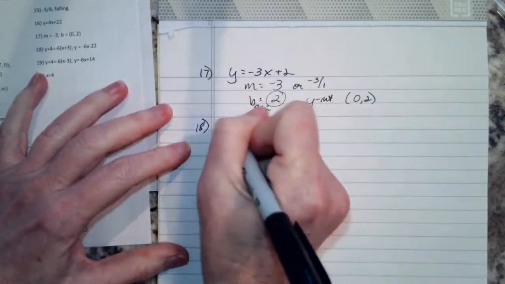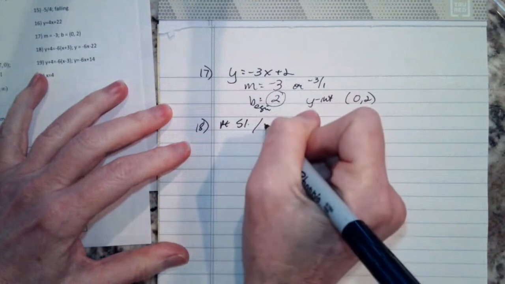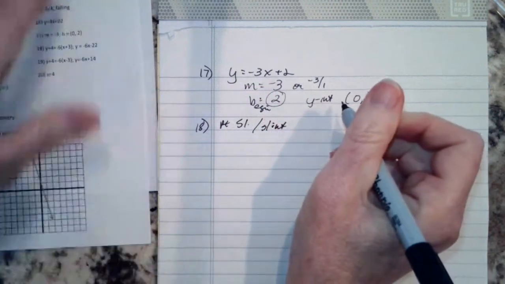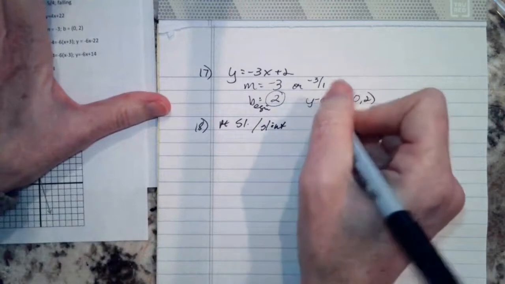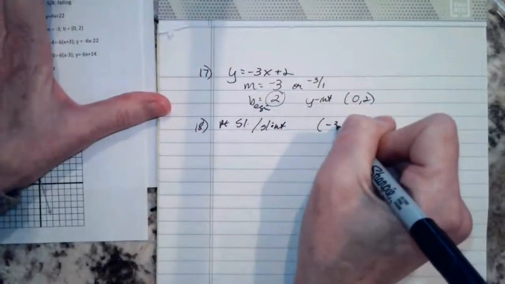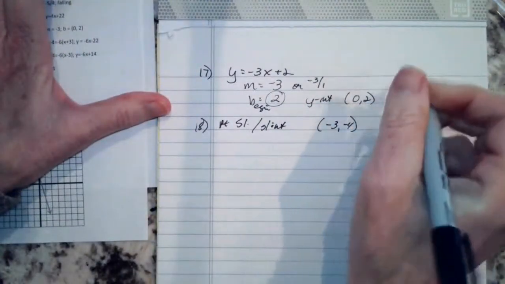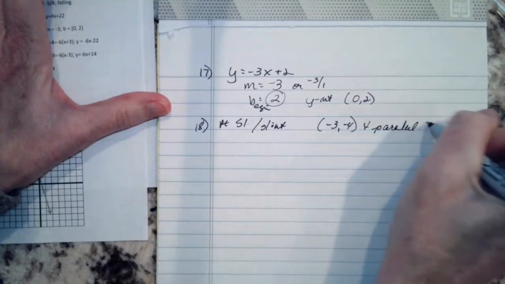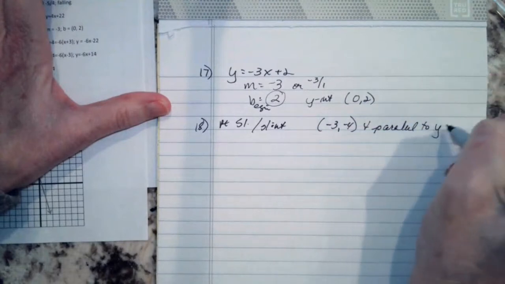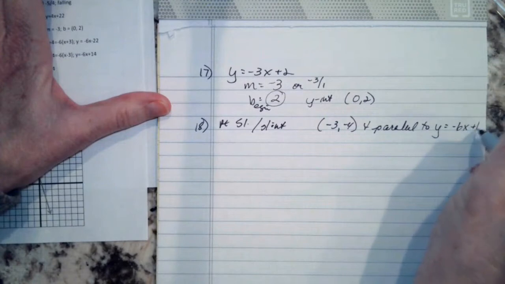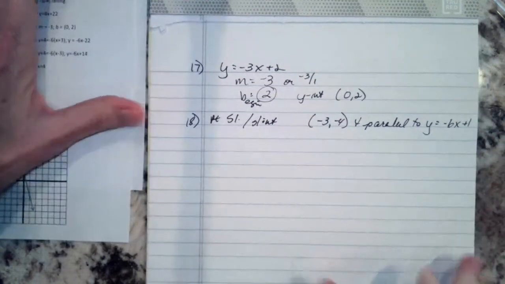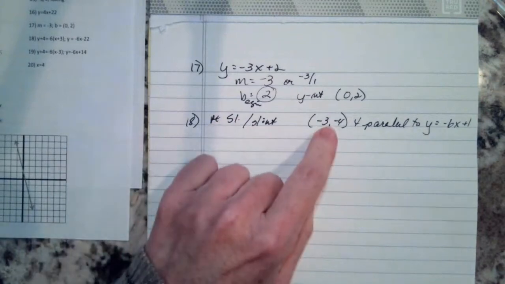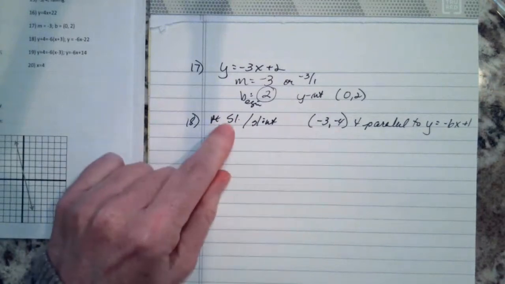Write in both point slope and slope intercept form this information. It's passing through (-3, -4), and it's going to be parallel to y equals -6x plus 1. Okay, in order to put it in point slope, you need a point. We've got a point, and you need a slope.